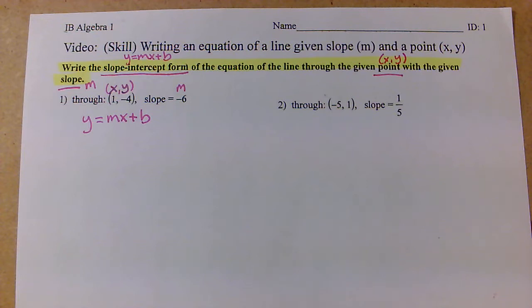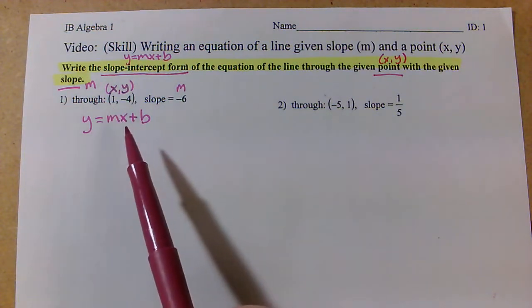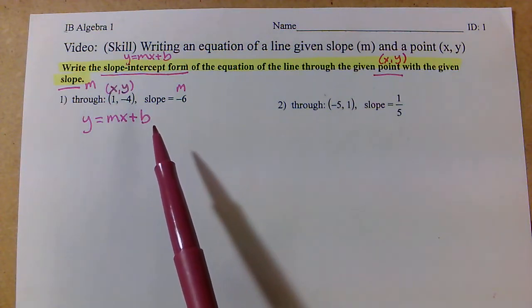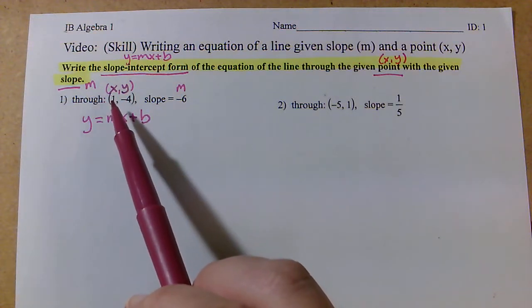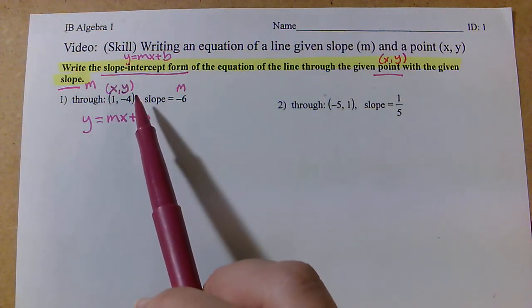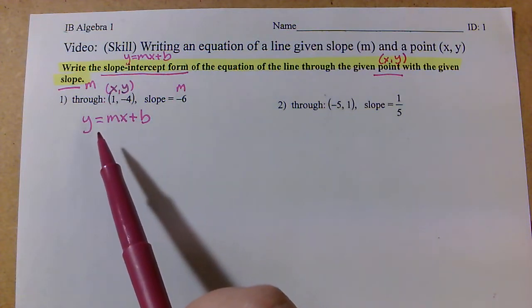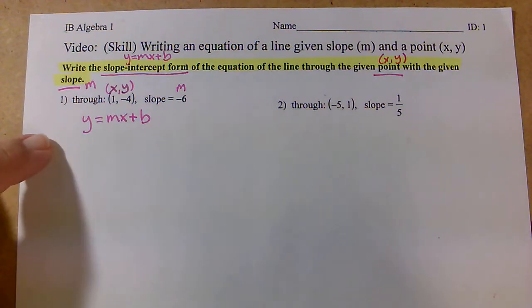The next thing I'm going to need to do is take the information that I have. I have an x and a y, I have an m, but I don't have a b. So the first step is to solve for this b. What I'm going to do is take this x, put it in the x spot, take this y, put it in the y spot, take the m, put it in the m spot, and then I'm going to have an equation where b is the only thing that I don't know, and I'm going to be able to solve for it. So let's go ahead and do that.